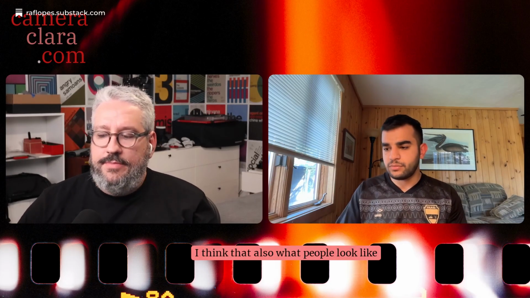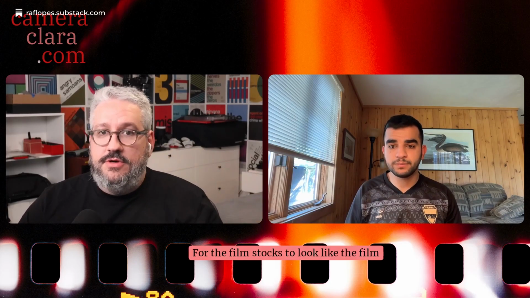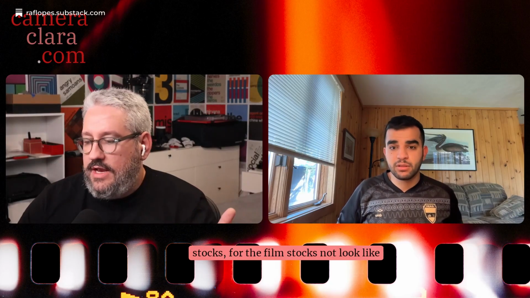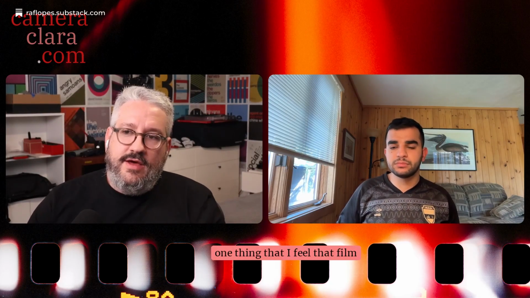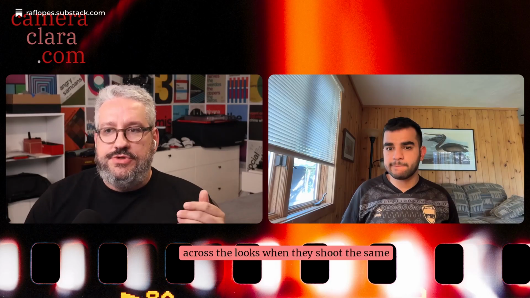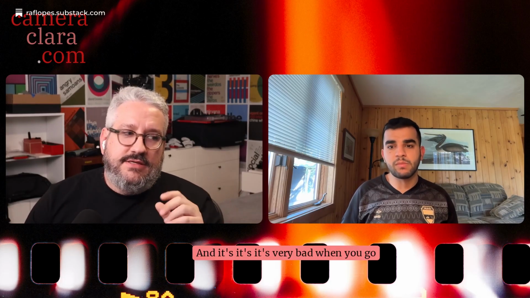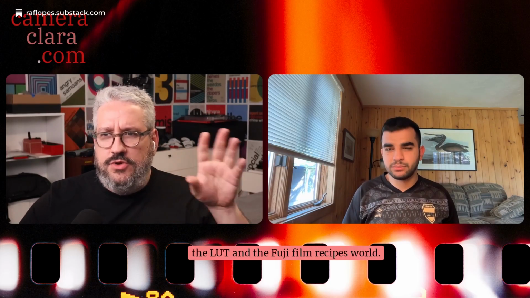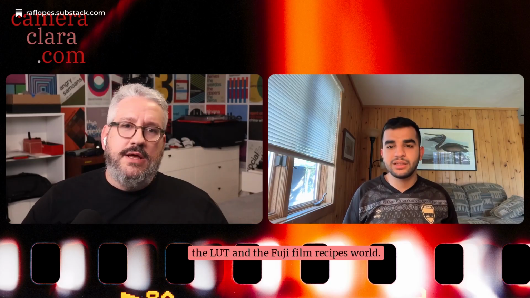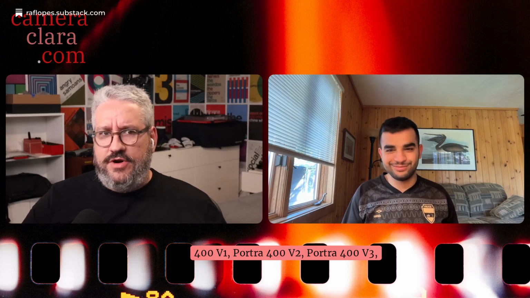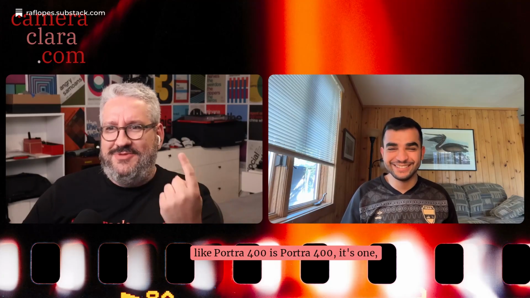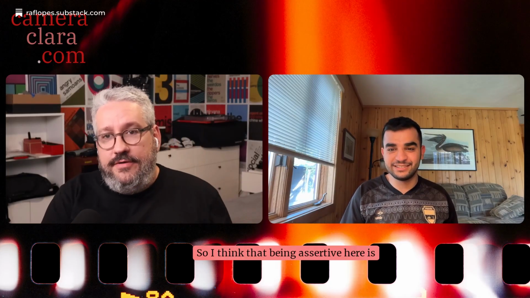I think that also what people look for is a software that does a vanilla negative inversion for the film stocks to look like the film stocks, for the film stocks not to look like crazy random things. One thing that I feel film photographers chase is the consistency across the looks when they shoot the same film stock. And it's very bad when you go to film simulation software, the LUTs and the Fuji film recipes world, and you see Portra 400 V1, Portra 400 V2, Portra 400 V3. Like Portra 400 is one look, right? So I think being assertive here is something cool.